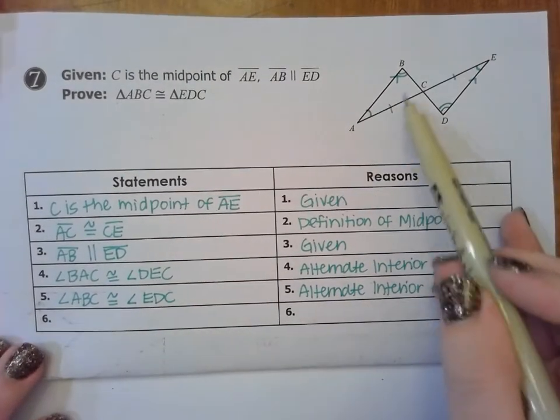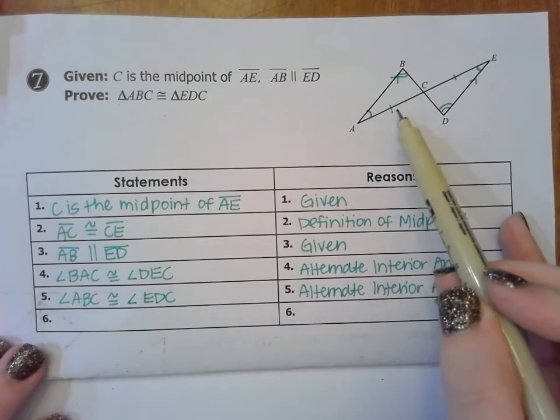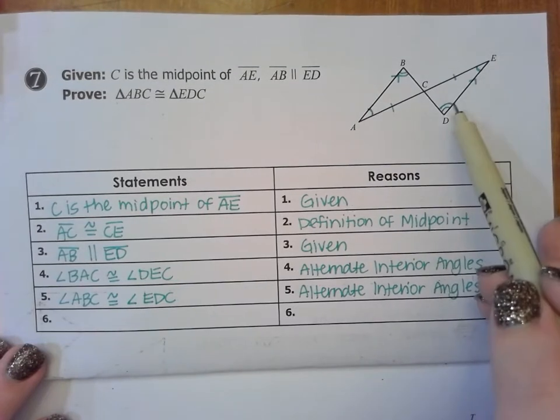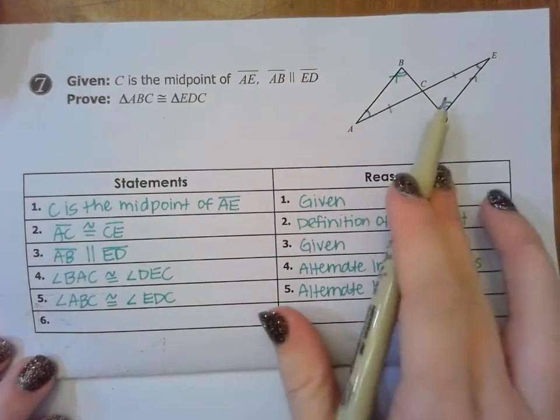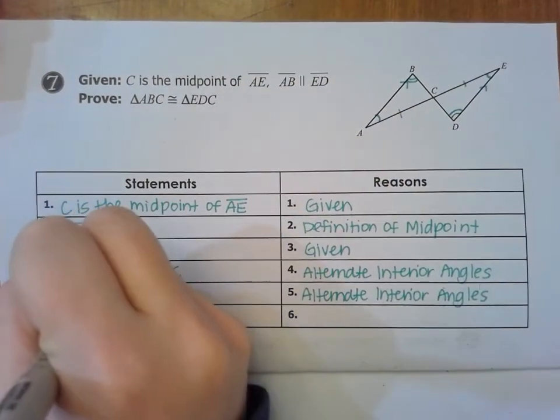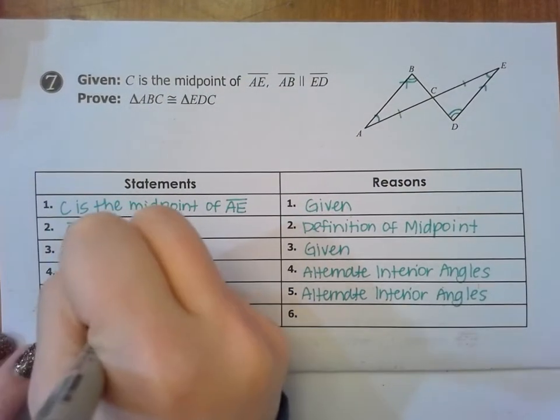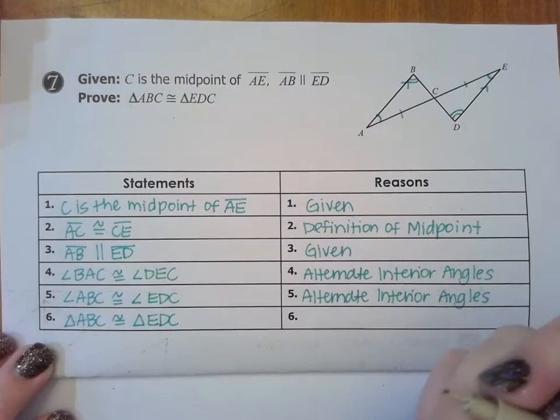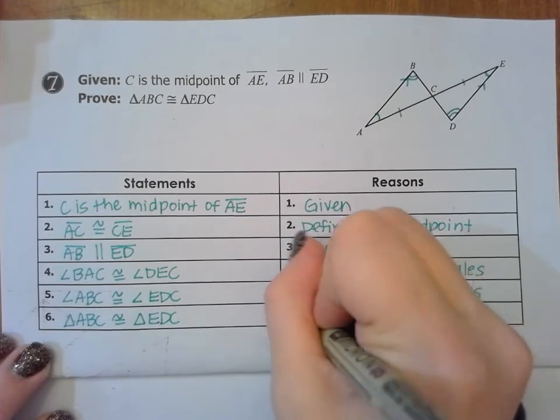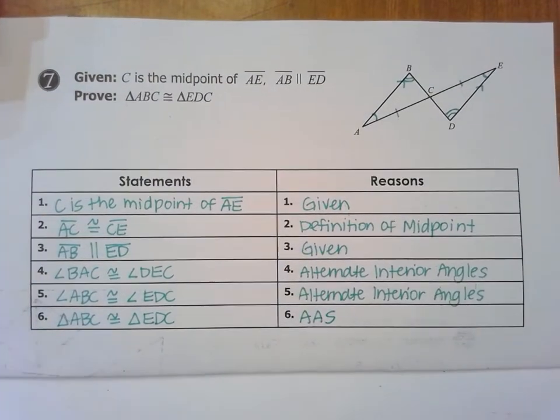So we have an angle, angle, side that are congruent. So these two triangles would be congruent. Triangle ABC is congruent to triangle EDC because of the angle, angle, side postulate.